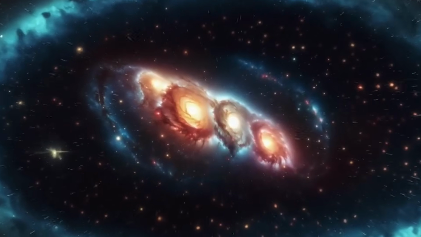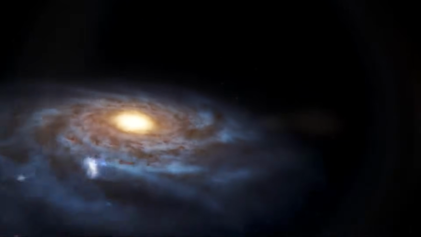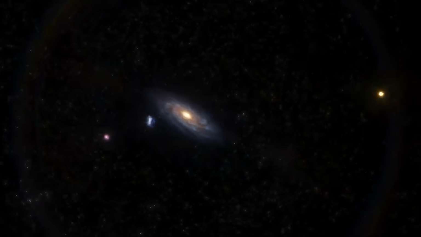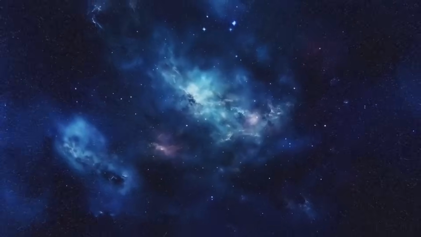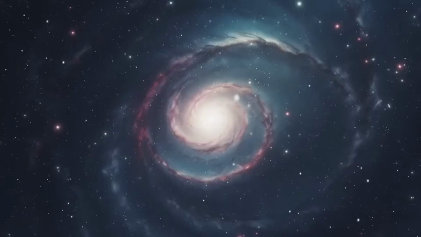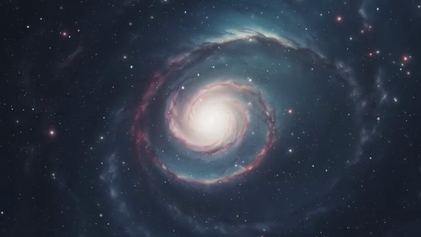According to gravity from visible matter alone, these stars should escape the galaxy and drift into space. Instead, they remain in orbit, held by a gravitational force that we cannot directly observe. This discrepancy is the first evidence that most of the matter in the universe is invisible.